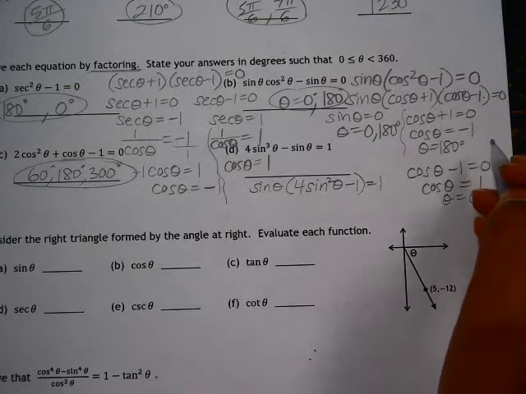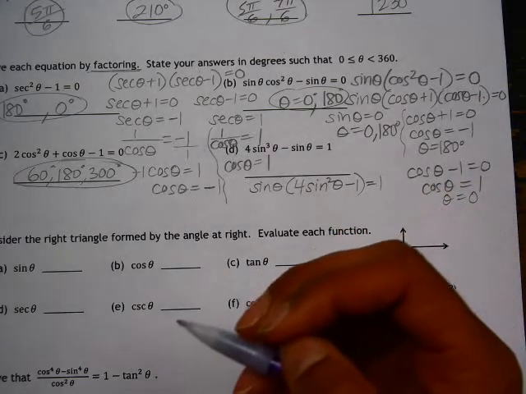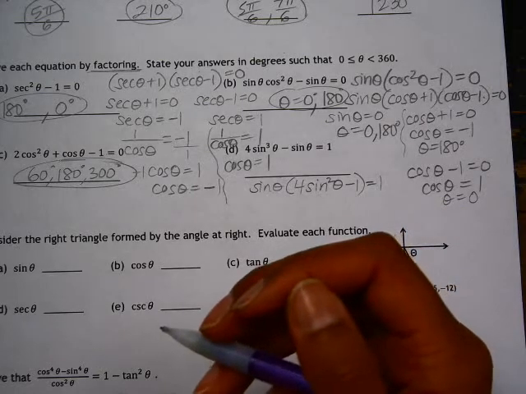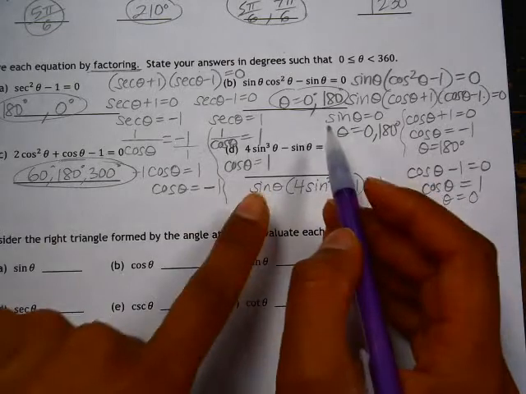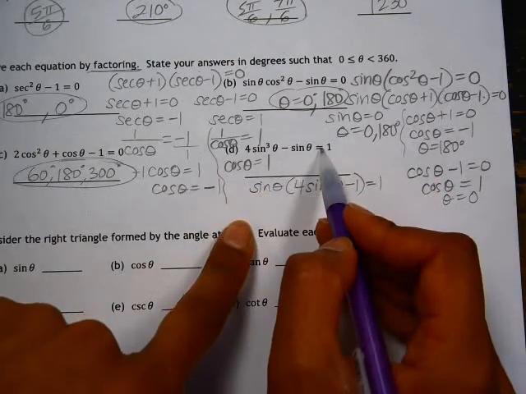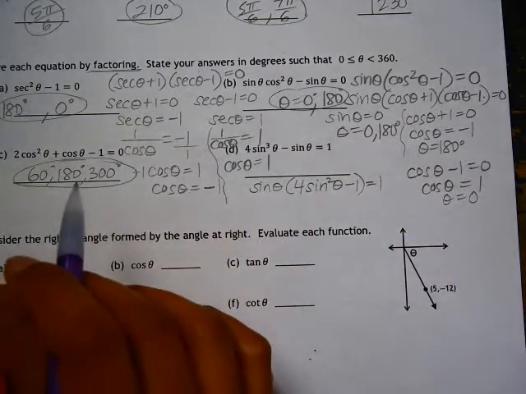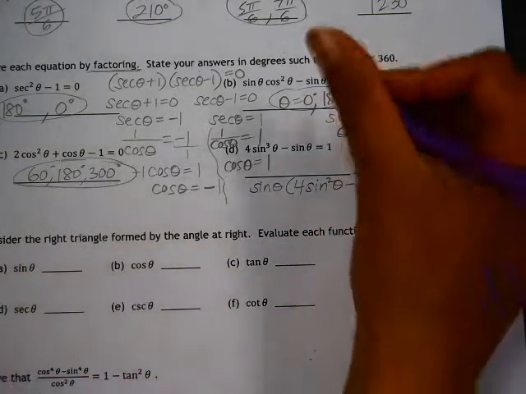And actually, I think this should be, we should subtract the 1 first here. Actually, let's just make that a 0.